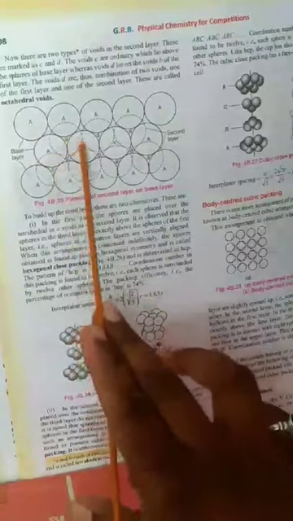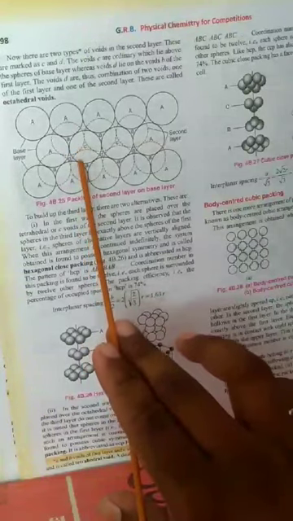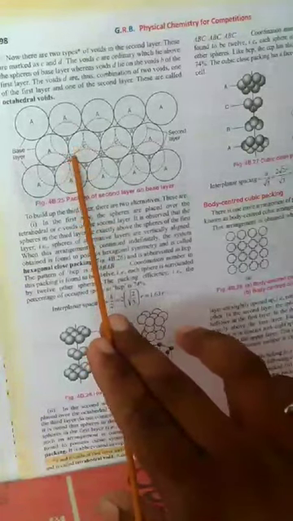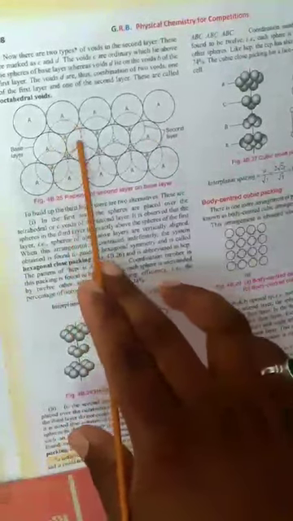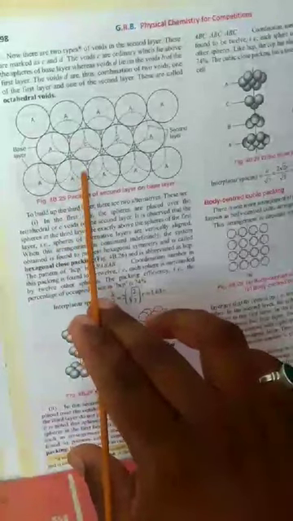That means if the trigonal void of one hexagonal close packed layer falls on the trigonal void of another layer of the same type, then we will get a void which is called an octahedral void. So if you connect the centers of each sphere at this void, we will get a regular octahedron. Therefore, it is called an octahedral void.